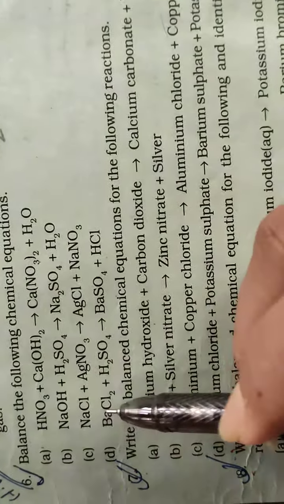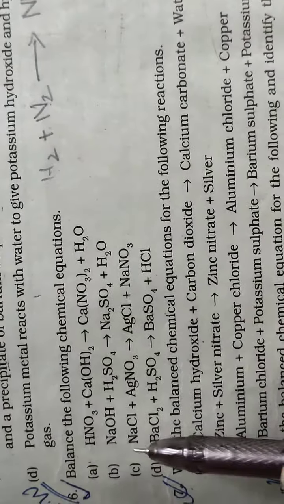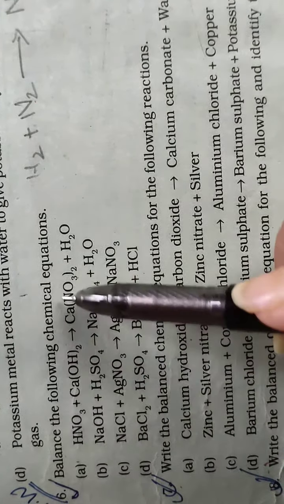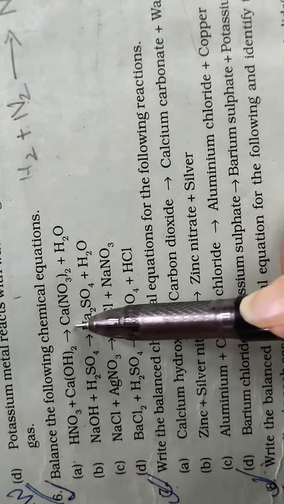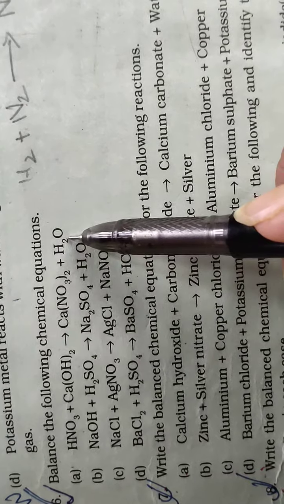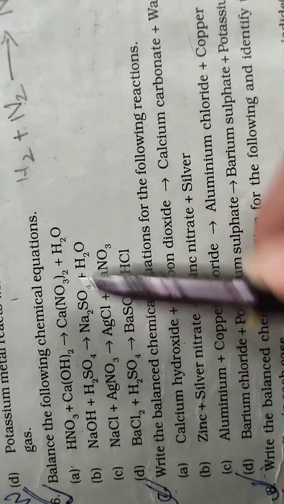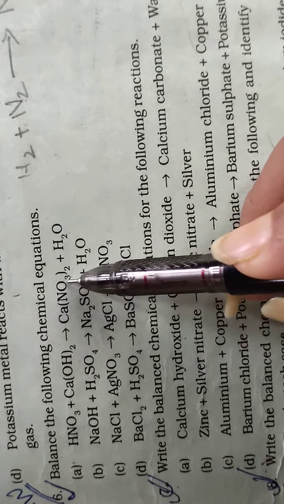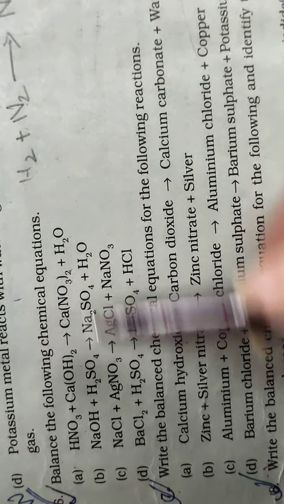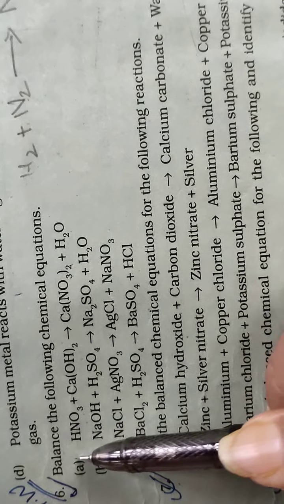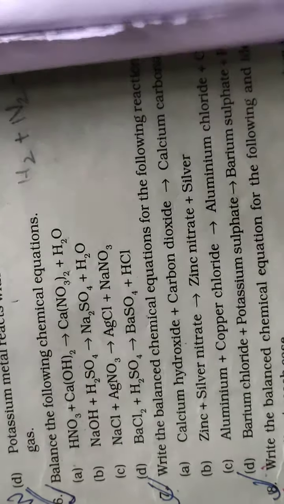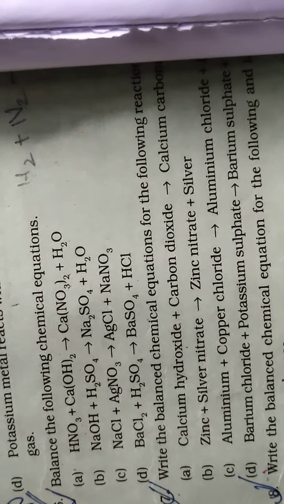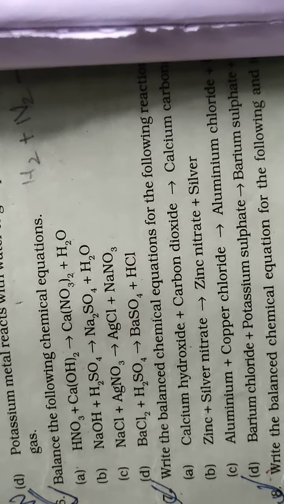Next, you see question number 6. Balance the following chemical equations. Nitric acid plus potassium hydroxide will form calcium nitrate plus water. So you see the number of nitrates in the product is 2, here it is 1. That is why you can put 2 here. Okay, so let's see question number 6A.